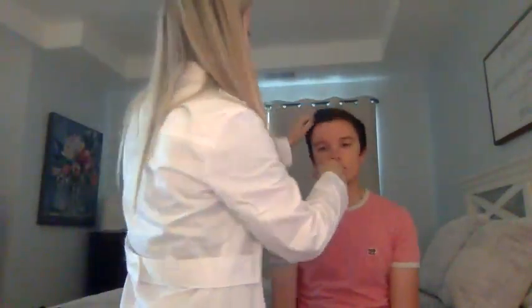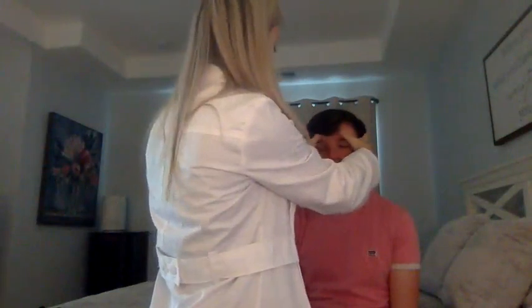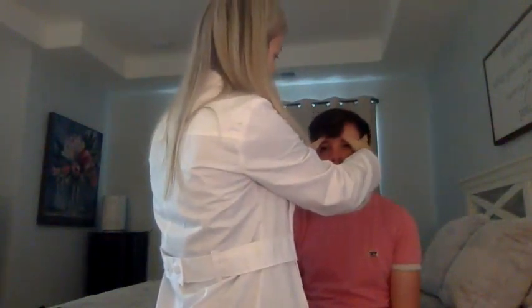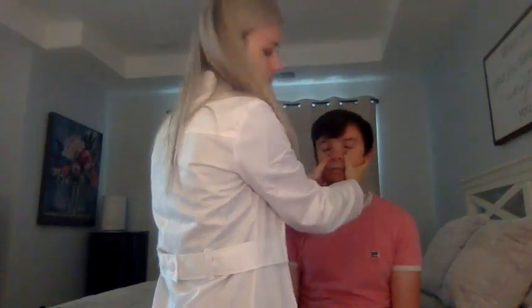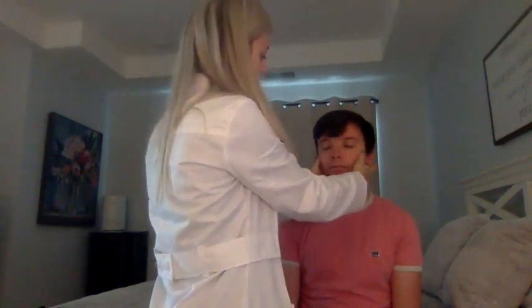Now I will be palpating the sinuses. To do this, I will be feeling for any tenderness. So I'll first palpate the frontal sinuses. Any tenderness? No. And then the maxillary sinuses. Any tenderness? No. All right, good. So there's no tenderness with sinus palpation.